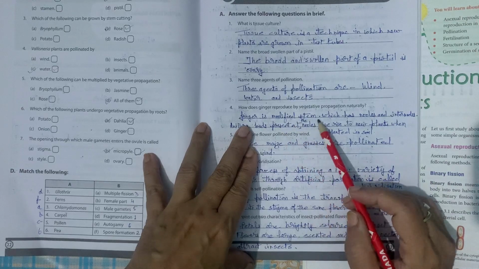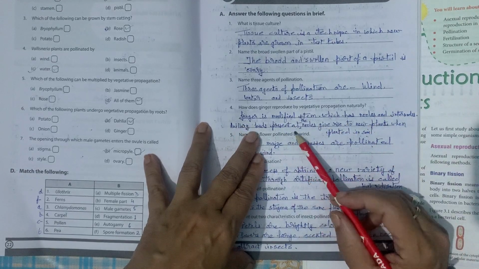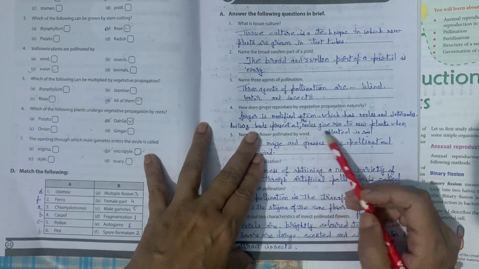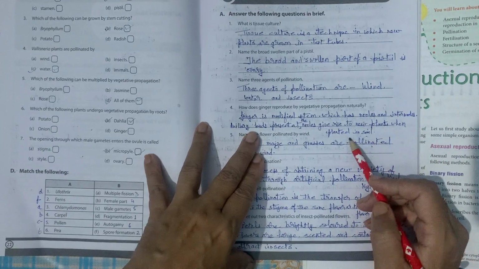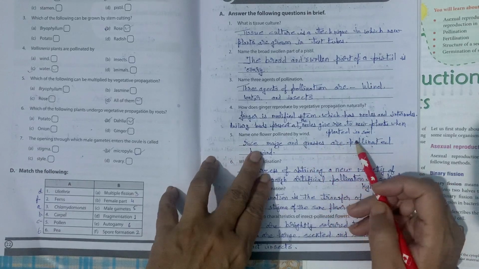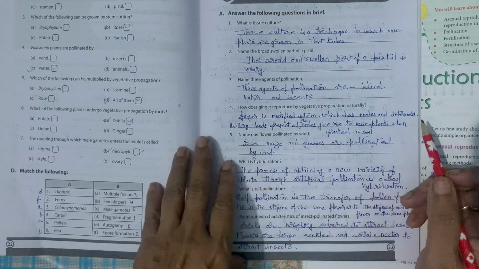Ginger is a modified stem which has nodes and internodes. Axillary buds present at the nodes give rise to new plants when the plant is in soil. Name one flower pollinated by wind. Rice, maize, grasses, they are all pollinated by wind.